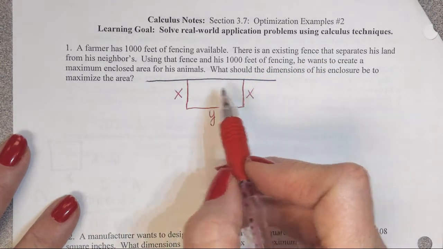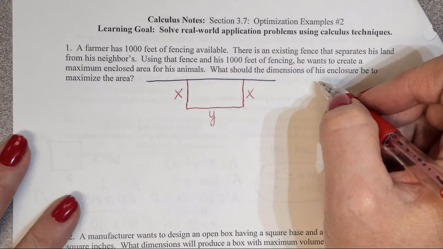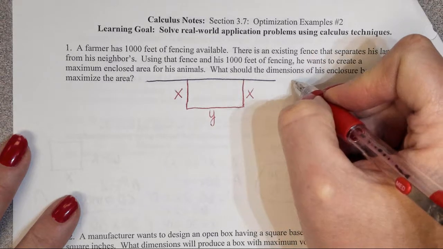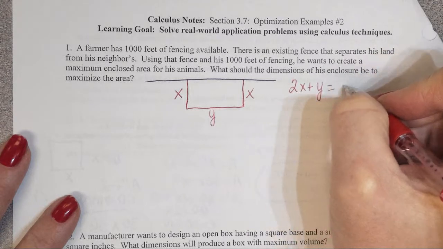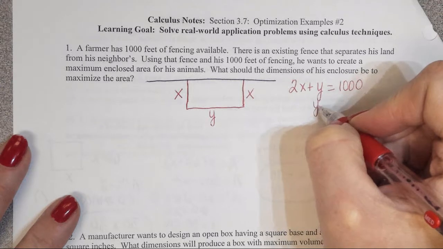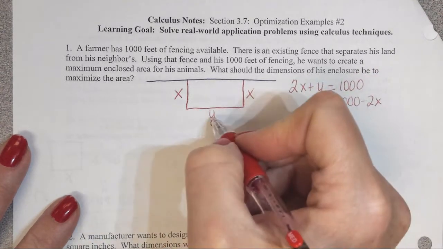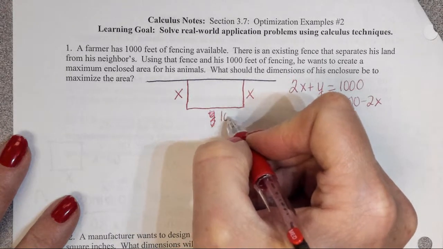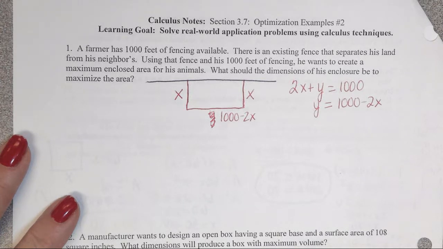He has 1,000 feet of fencing. So what's the equation based off of these? 2x plus y has to equal 1,000. So therefore y is going to have to be 1,000 minus 2x. So we're going to call this 1,000 minus 2x. Anytime you choose to use a variable other than x, you're going to have to get rid of it.